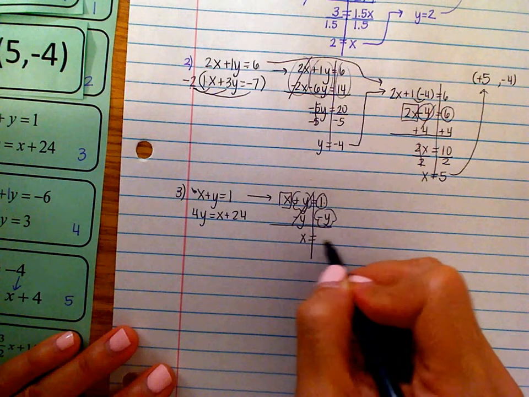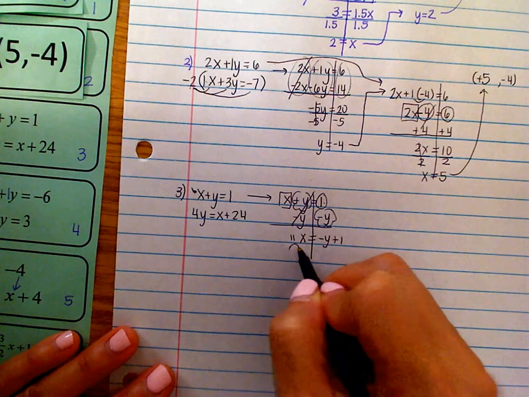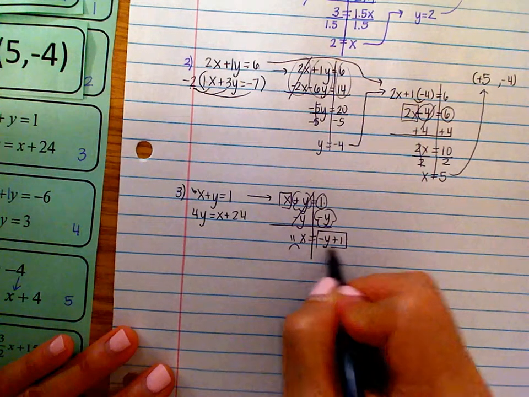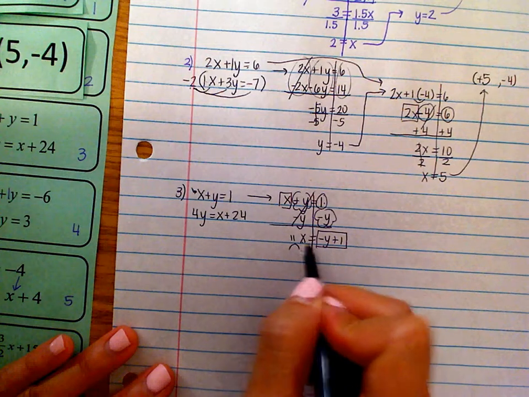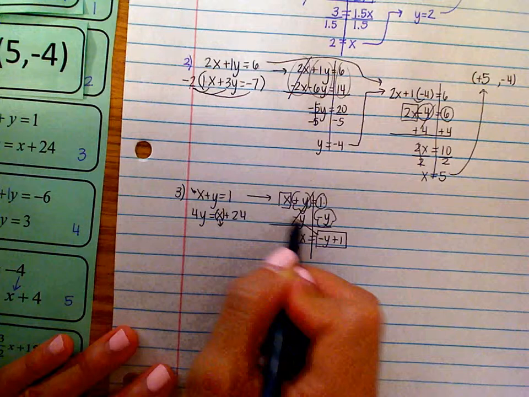So you get x equals, since it's a circle and a cloud, they can't combine, so you write them side by side. You can write 1 minus y or -y plus 1. I'm going to write it this way. Now my sad face appears. Here's your injured player, which is equal to this entire other player.